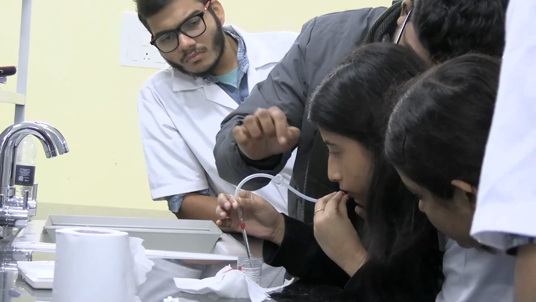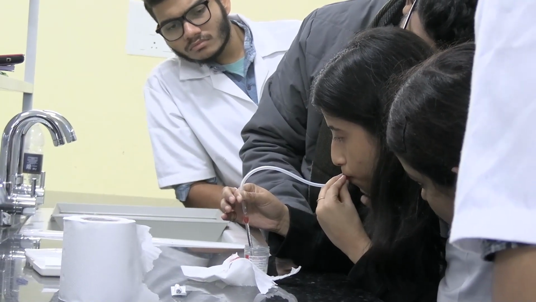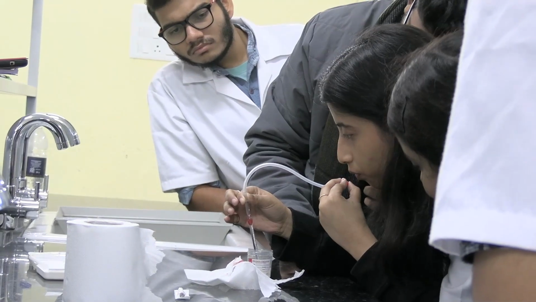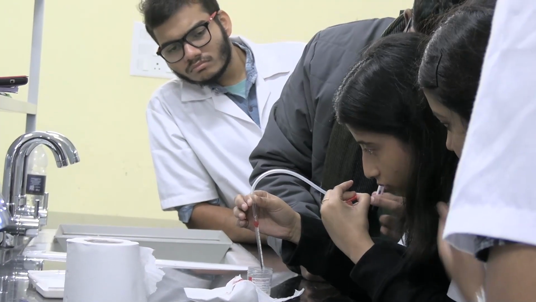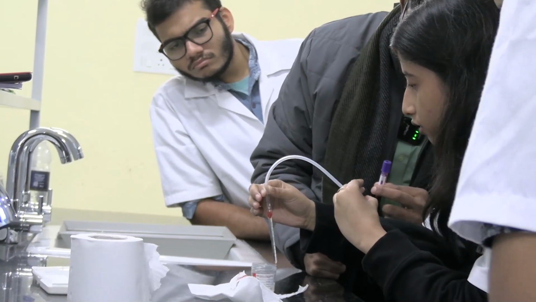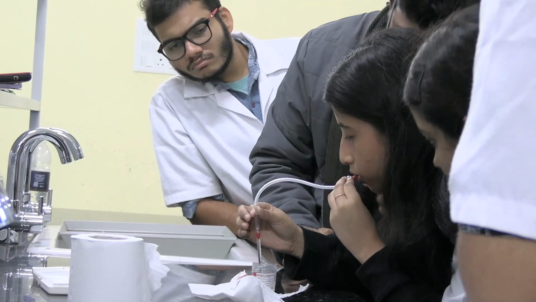Again, drop it in the fluid first. Yeah, now draw. Close it, seal it. You know how to seal, right? Yeah, we have to hold this part, right? You have to seal this one. You have to break this rubber tube, else it will drop.